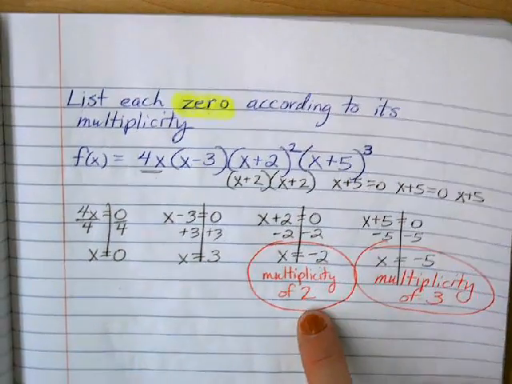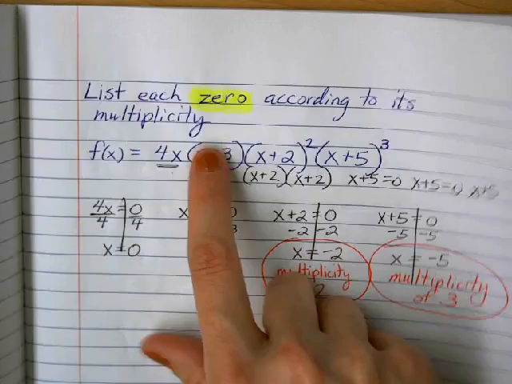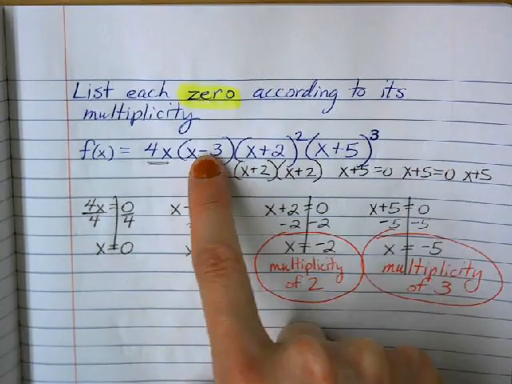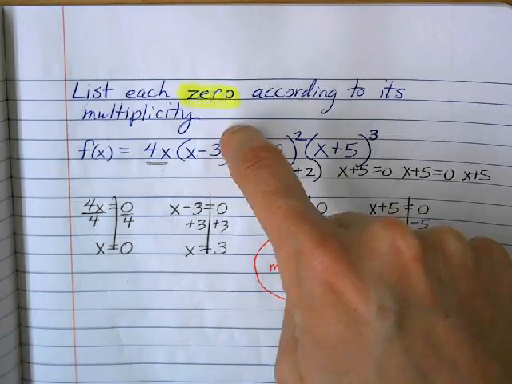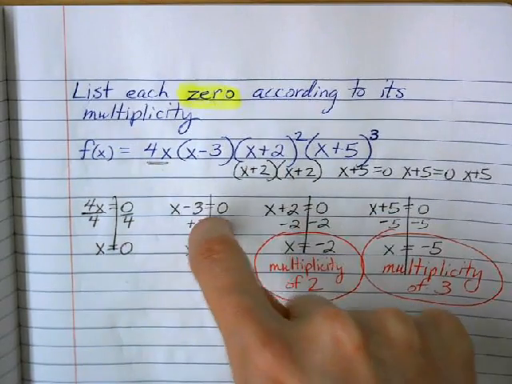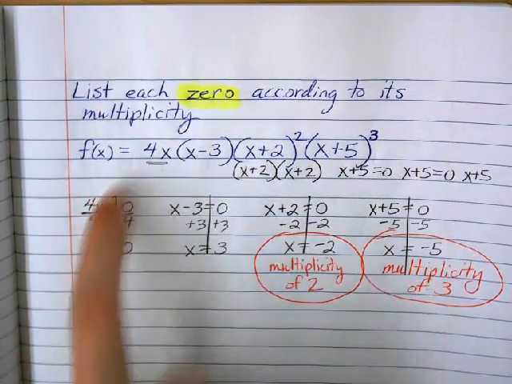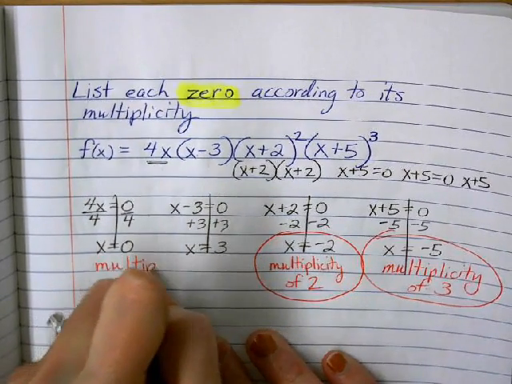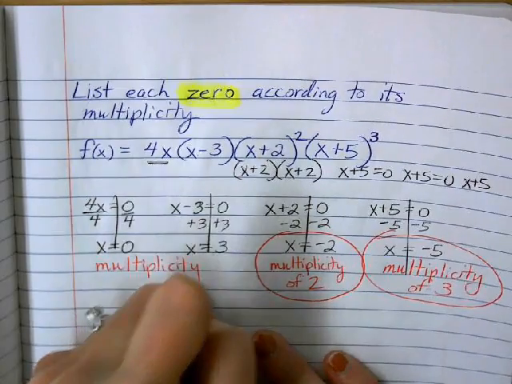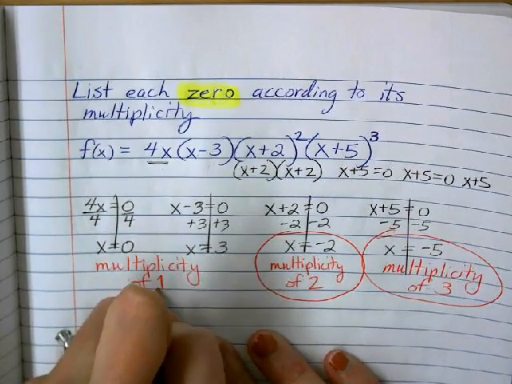This answer, x minus 3, only happened once. It wasn't squared or anything. And this 4x thing only happened once. So those are multiplicity of 1. They don't repeat at all. It just happened once each.